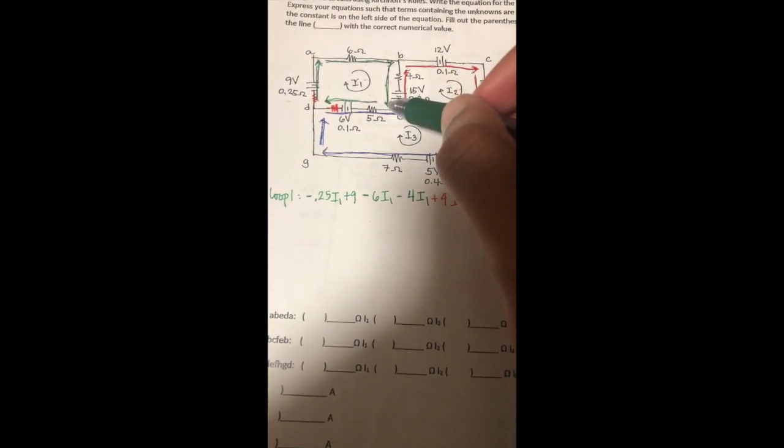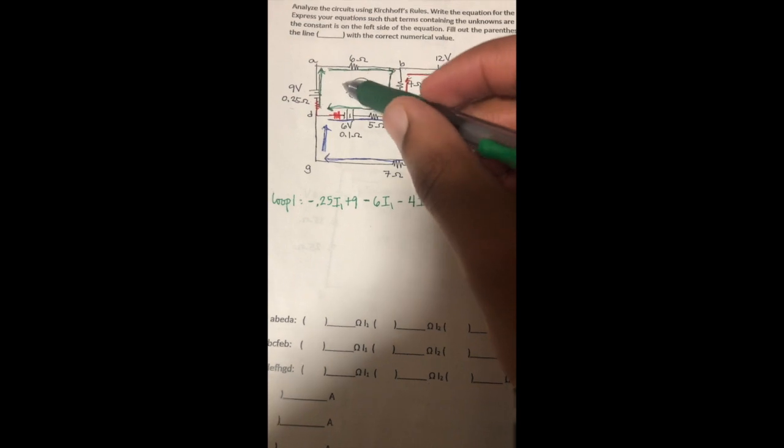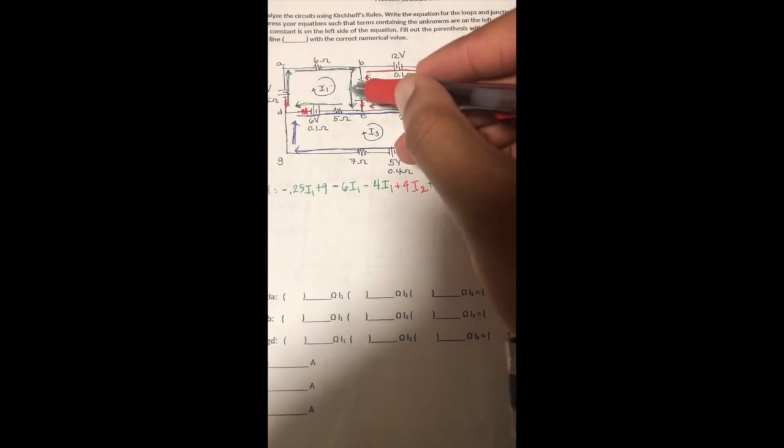And then I have this 0.3 ohm resistor. The arrow for the first loop is going down, and this loop is also going down. So it's going to be minus 0.3 I1. But note, this 0.3 resistor is also getting current from the second loop. So since this arrow is going down and loop 2 is going up, it's going to be plus 0.3 I2.